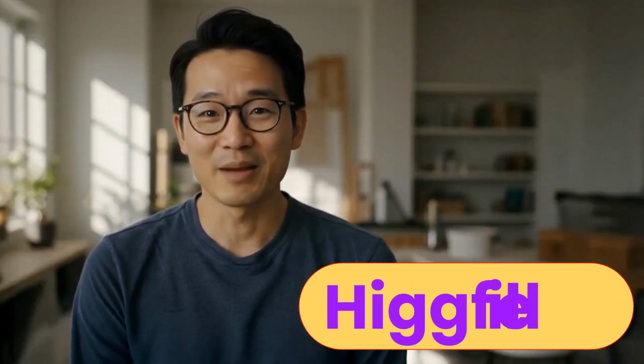Higgsfield AI is a rising star. This tool allows you to animate static images into expressive video characters, great for storytelling and content repurposing. You can bring your photos or designs to life with just a prompt.